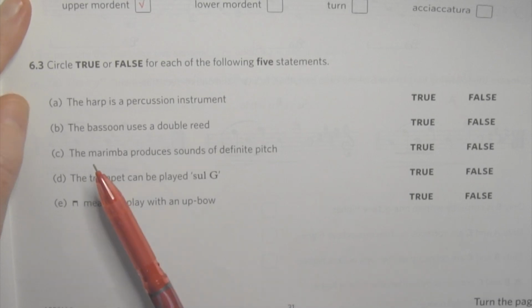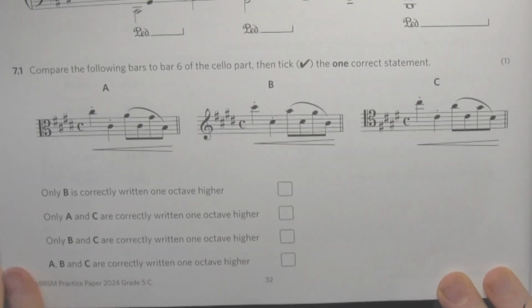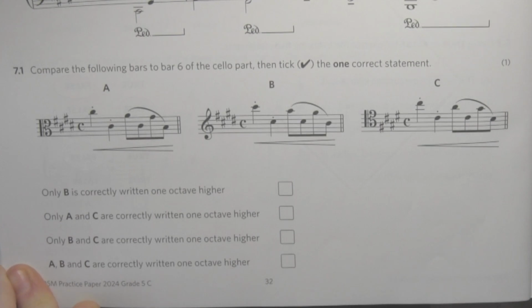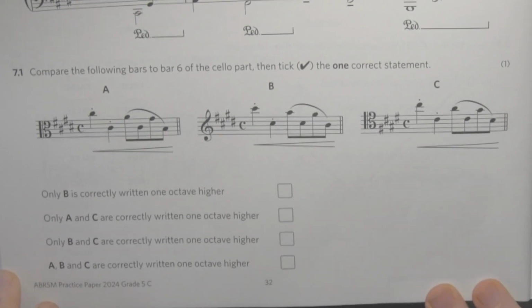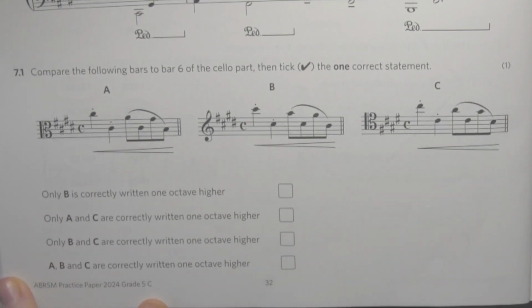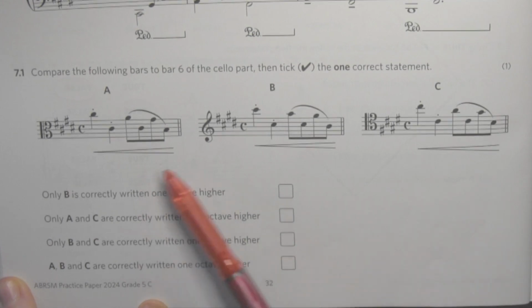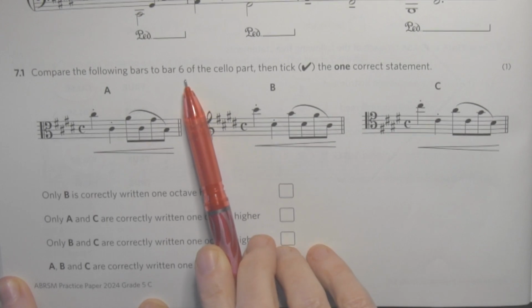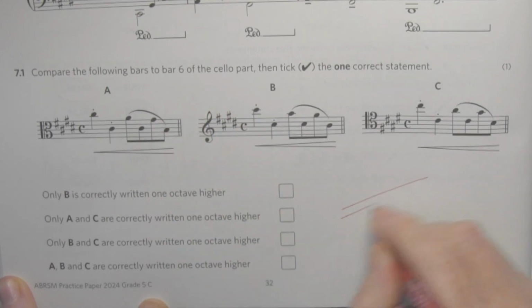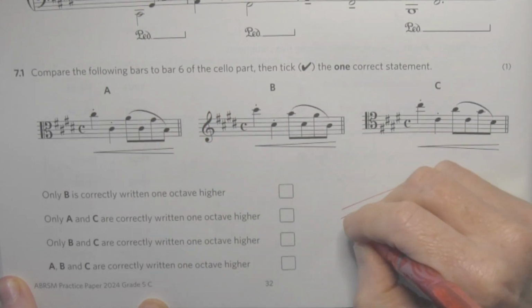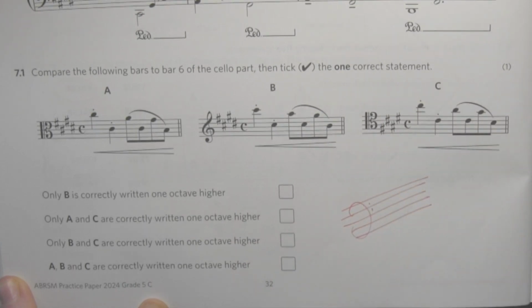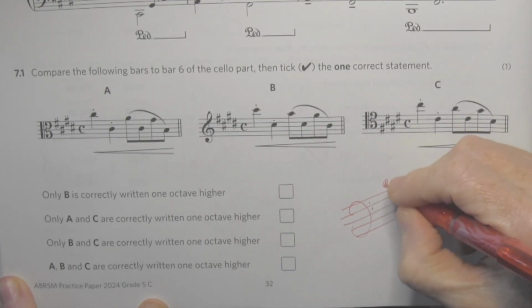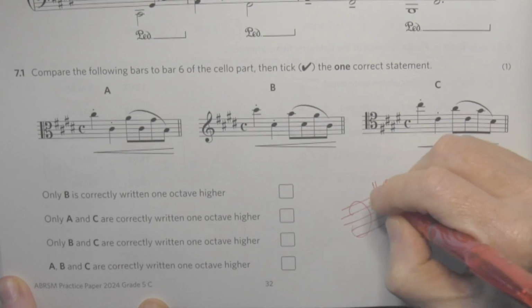In section 7, we have a piece of music to observe and answer a few questions about it. So in the first question, we need to compare these 3 bars with bar 6 of the cello part. Bar 6 of the cello part is in bass clef and starts with middle C, which is also sharp, but never mind, anyway, do sharp.